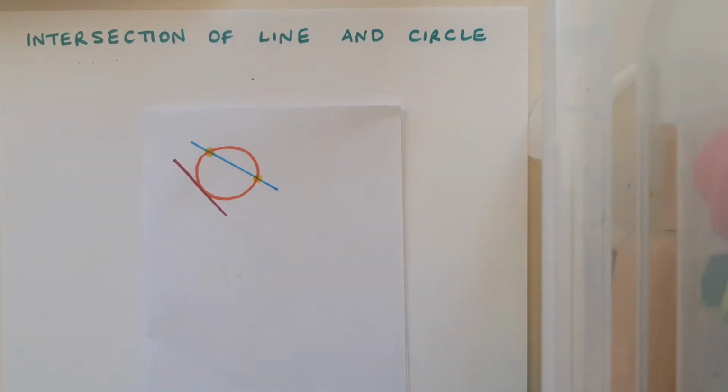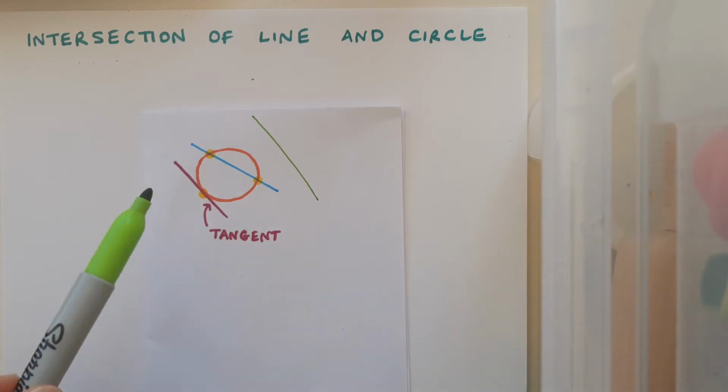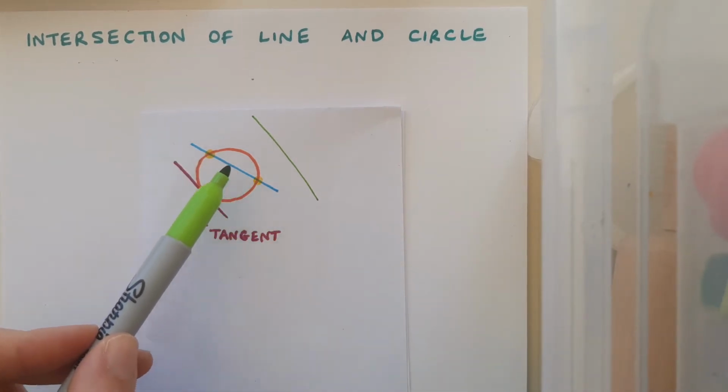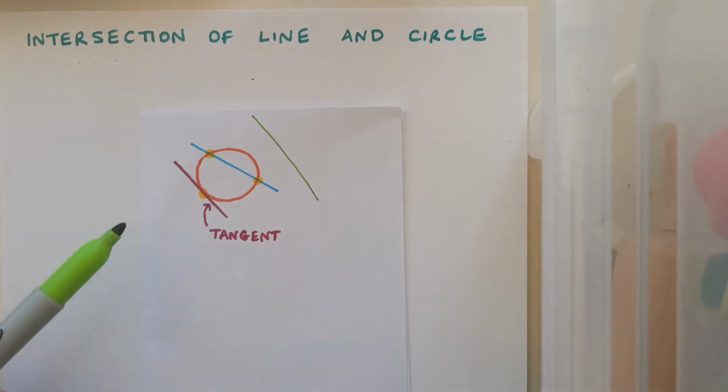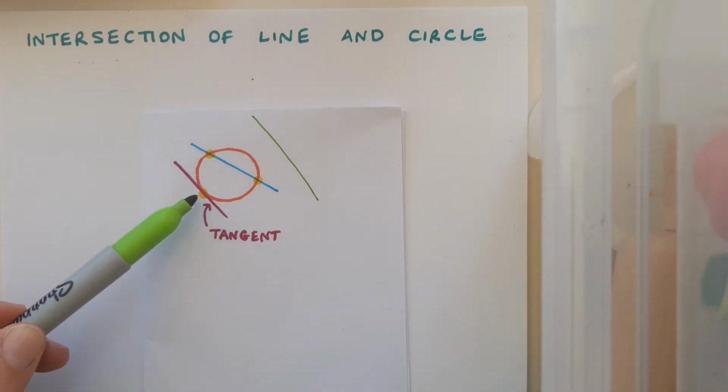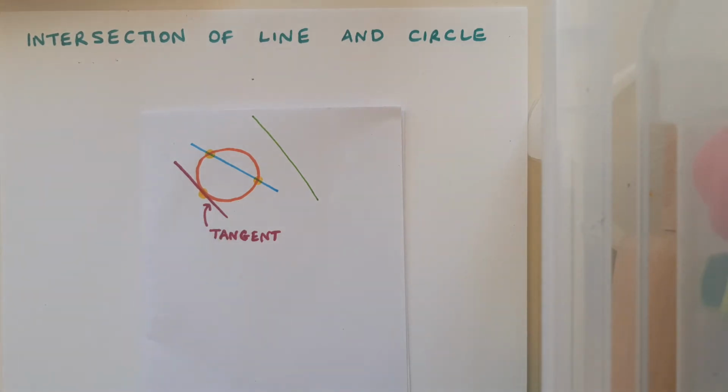The line may intersect the circle in one place, or at one point only, in which case it is a tangent. Or you might have a third case of a line that doesn't intersect the circle at all, in which case you have no points of intersection. The two cases that we're going to encounter on the Leaving Cert Ordinary Level course are the cases where a line intersects the circle in two places at 2 points, or where a line is a tangent and just intersects at 1 point. So let's have a look at an example.